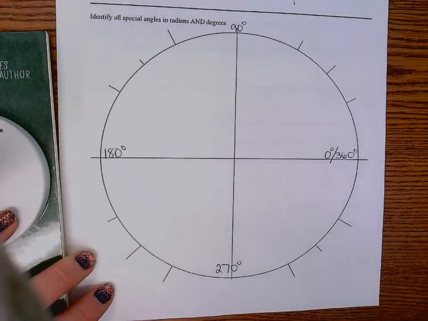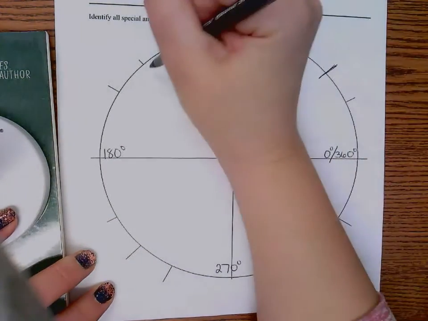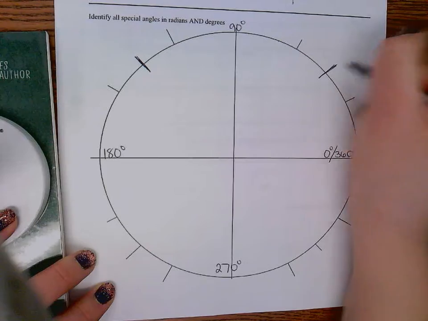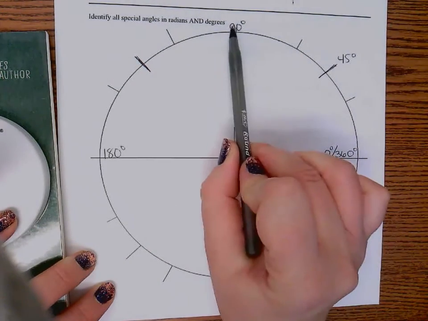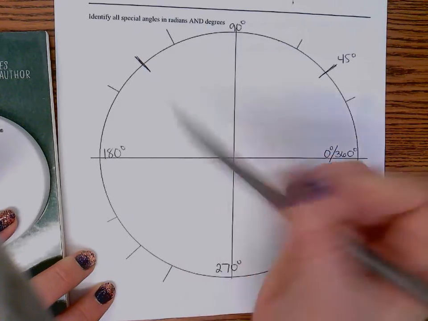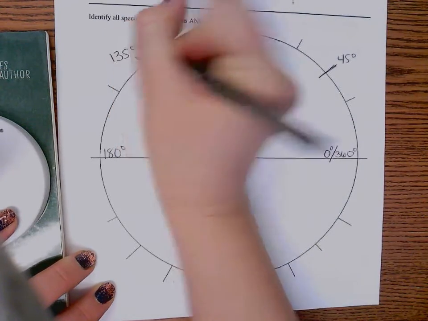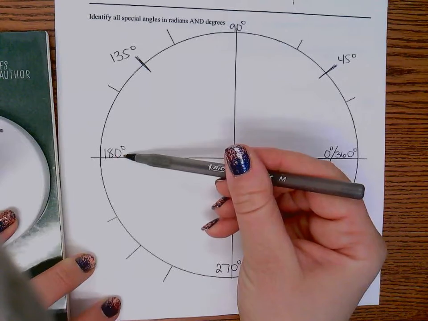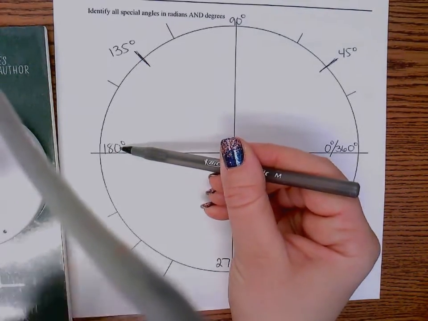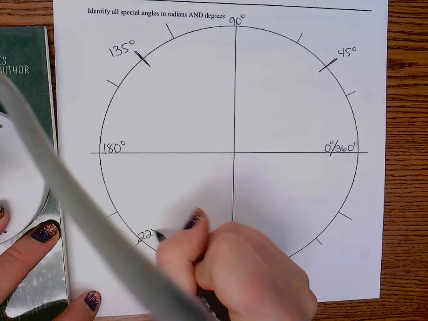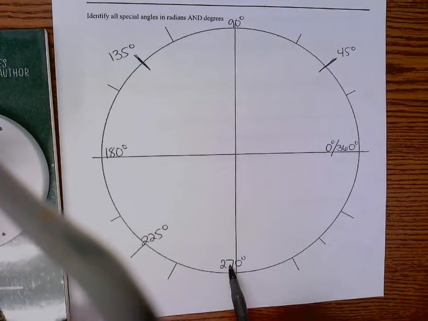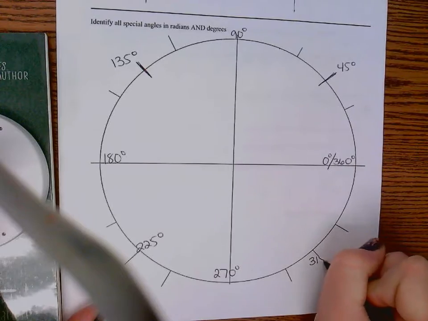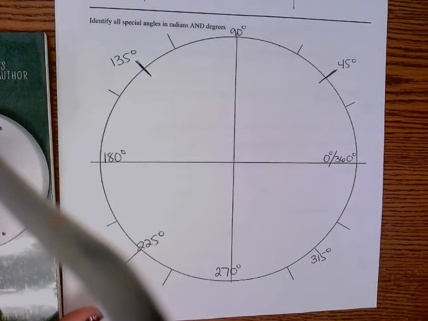And then I do the 45s next, just so I'm only thinking about these 45-degree angles. If you count by 45 degrees, it goes 45, 90, 135, 180. If you take 180 and add 45, you're at 225, then 270, then 315, and then 360.